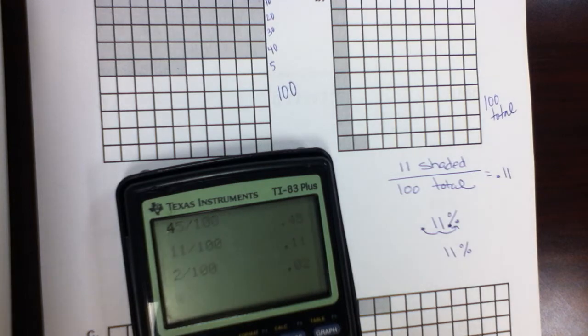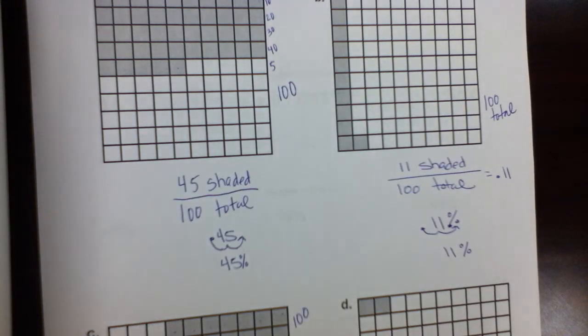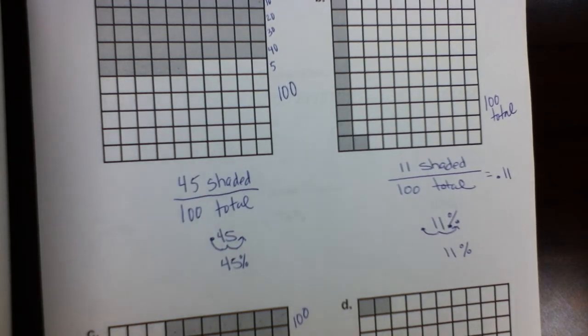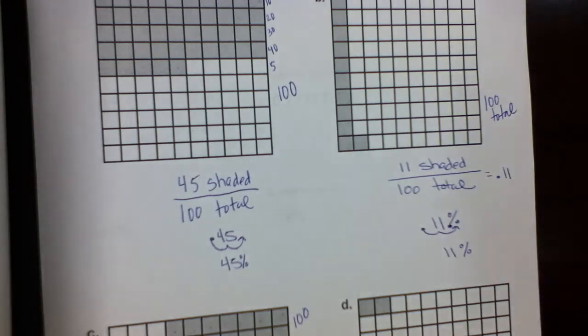Yep, that's right. Although generally you don't need to say 0.02%. You can just write equals 2%. Okay, on the back of your worksheet.